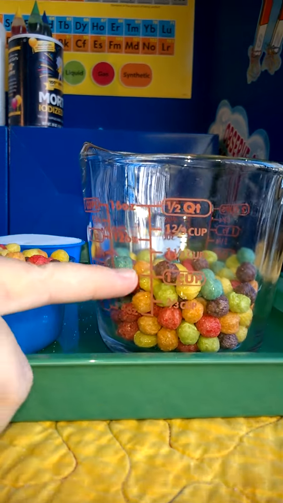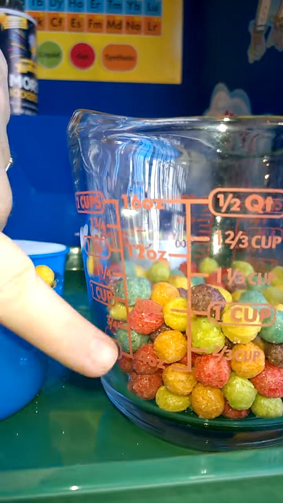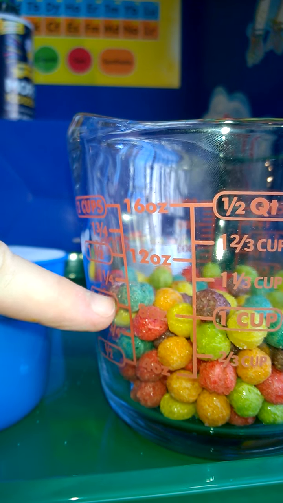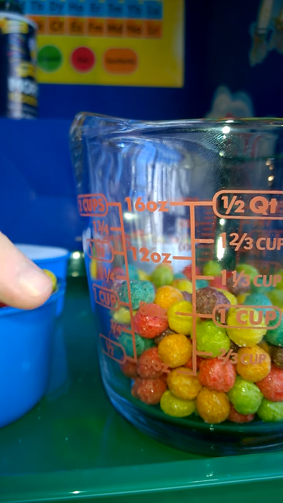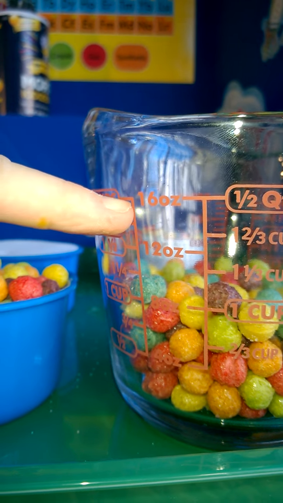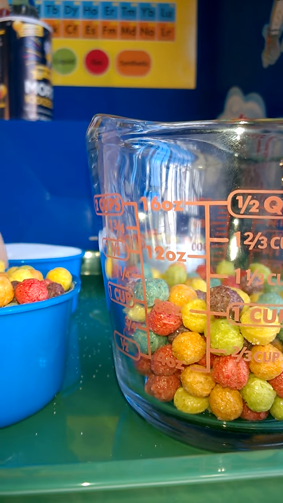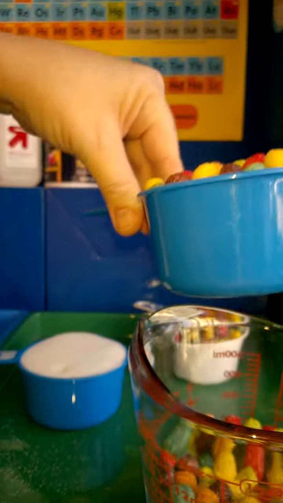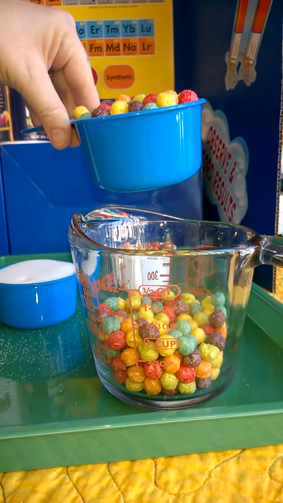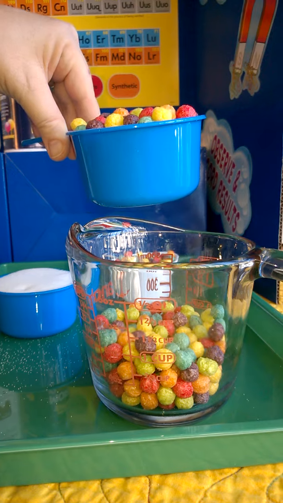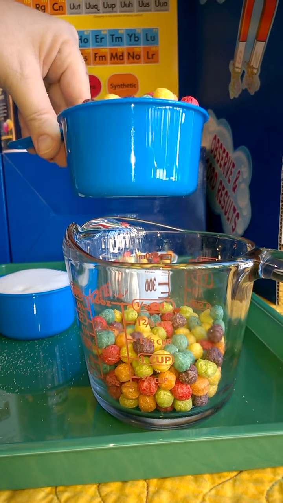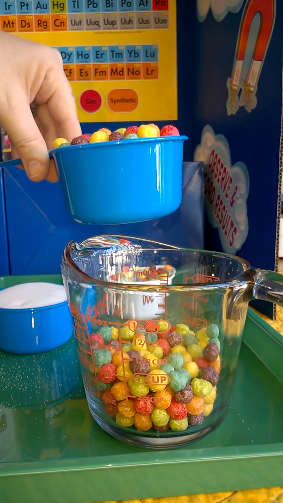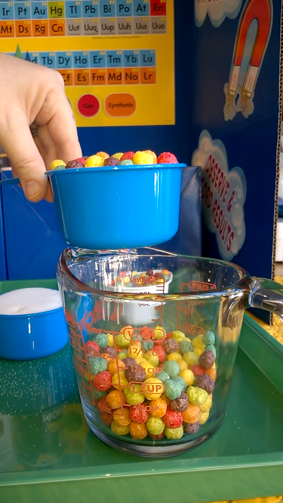And you notice I have pre-measured in this 2-cup measure. This is a 2-cup liquid measure. There's about 1 cup of the cereal already, and the top 2-cup measure is up here. So I have another cup of cereal in my hand. If I were to pour it into the glass measuring cup, 1 cup plus 1 cup, how much would you say I would have in the cup? Well, I know you would say 2 cups, and you would be right.